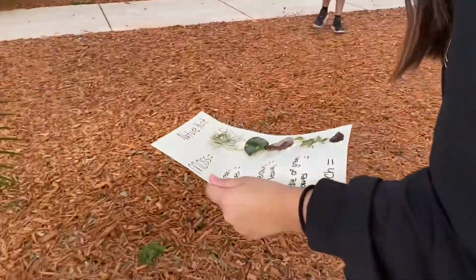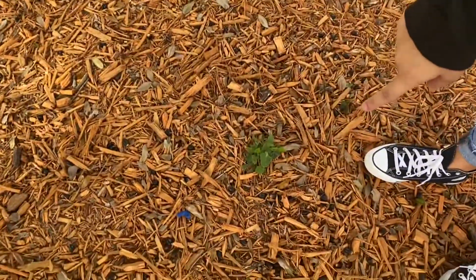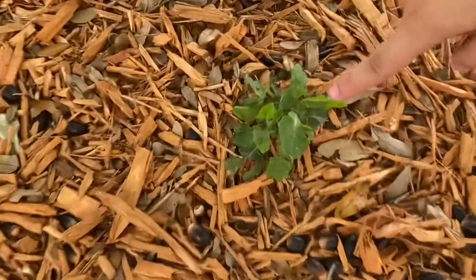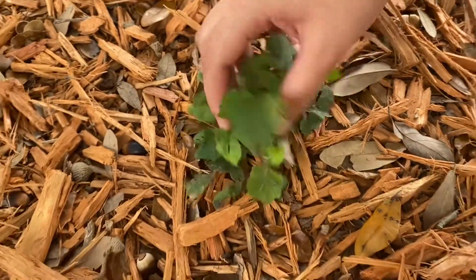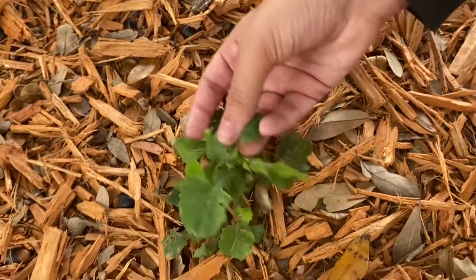Oh my God, guys. Do you see that in the middle of the mulch? Does that look like a bundle of green leaves? Oh, they're so textured. Wow. Let's rip that out. I have found a bundle of green leaves. I've also found the roots.